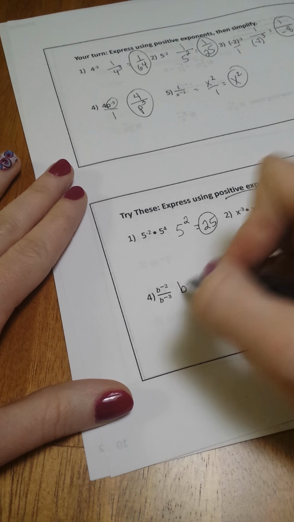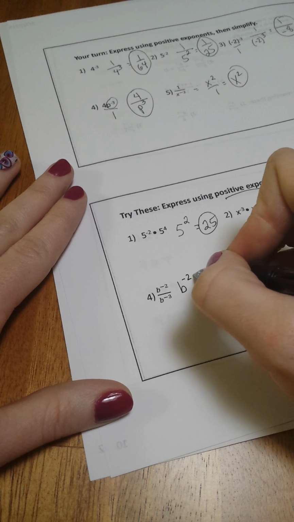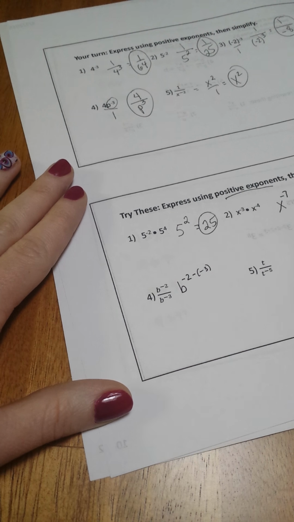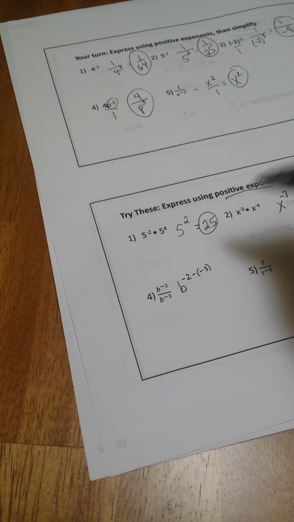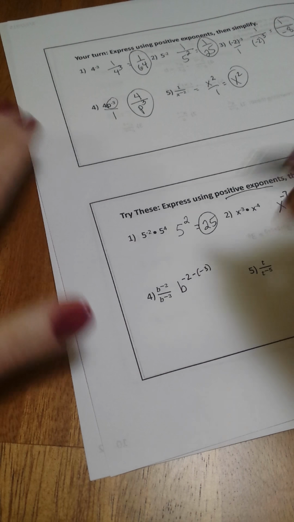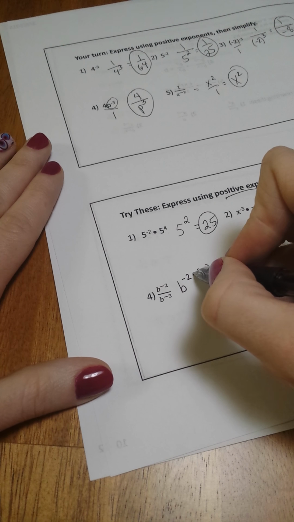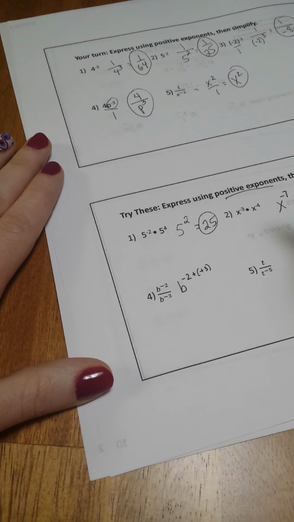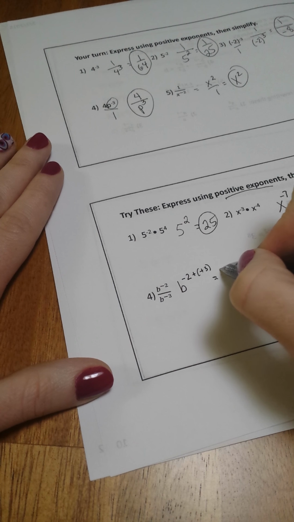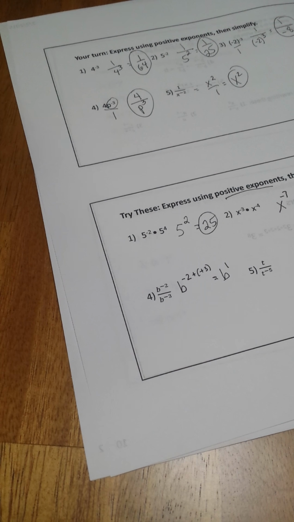I'm going to do the quotient rule first and subtract the exponents. So b to the negative 2 minus negative 3. Remember, subtracting a negative is the same thing as adding a positive. Negative 2 plus 3 is 1. So I end up with b to the first power, which is just b. The negative took care of itself.